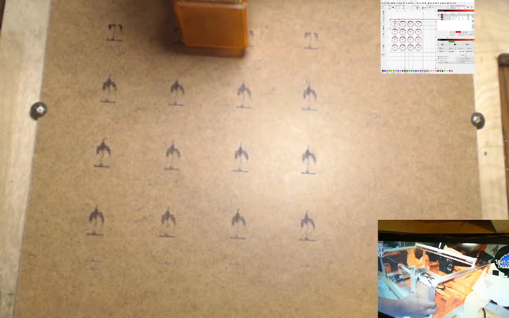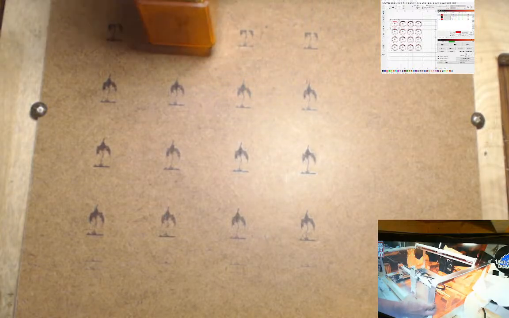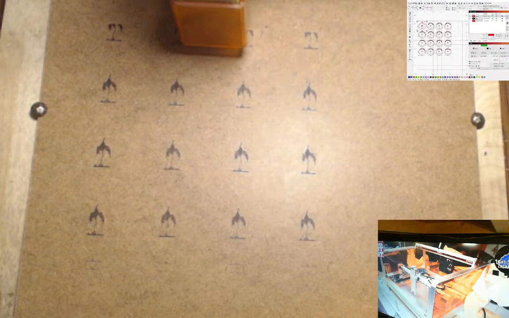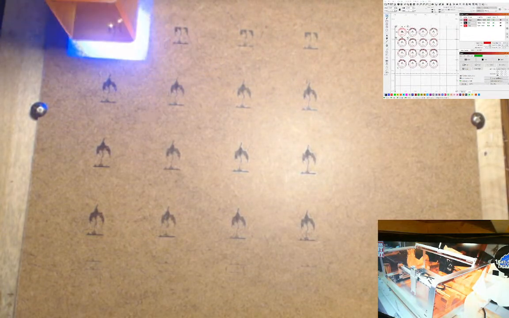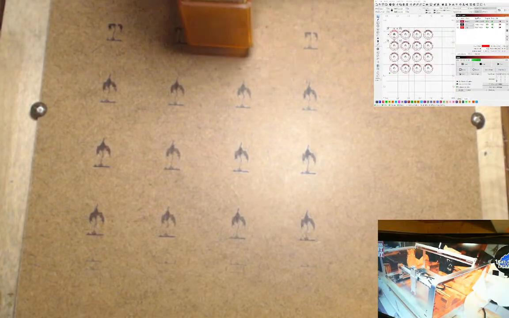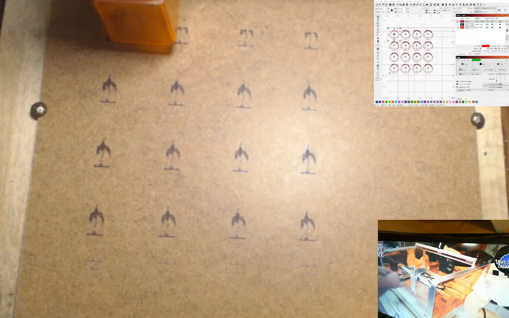And then there's 2 on this side and 2 on this side. So 8 total screws, and then you can open it up. The Z-axis extension plate is already installed, so we can remove that.